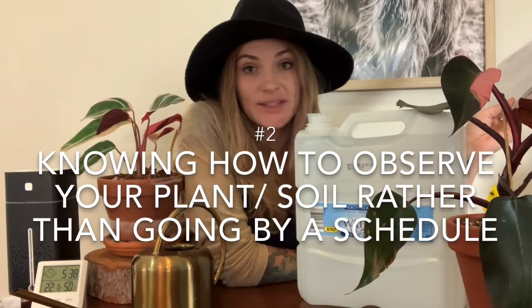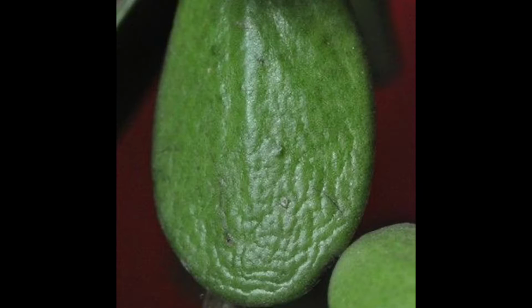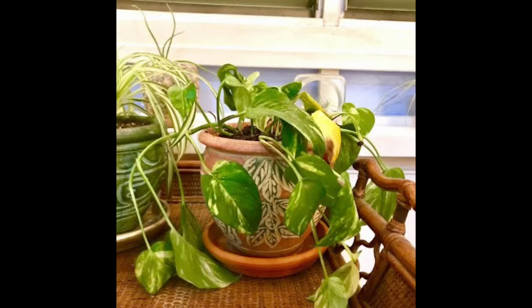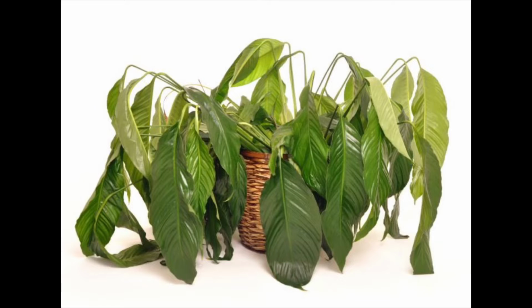So now that we've covered photosynthesis, I will move on to knowing how to observe your plant and its soil rather than sticking to a schedule. So the first thing you want to do is check the plants for signs that it needs water. And this can be many different things depending on the type of plant that you have. So some signs to look out for are wrinkling, curling, soft limp leaves, or drooping of the entire plant.